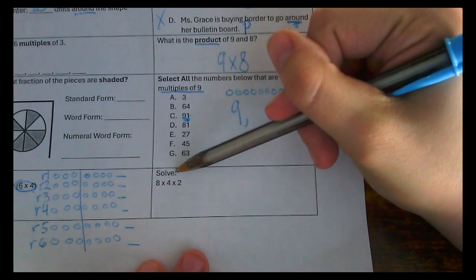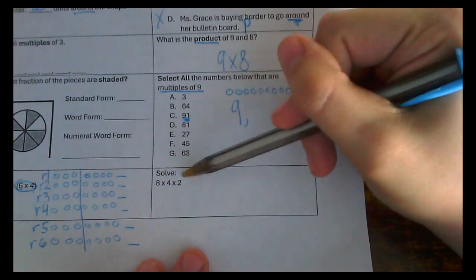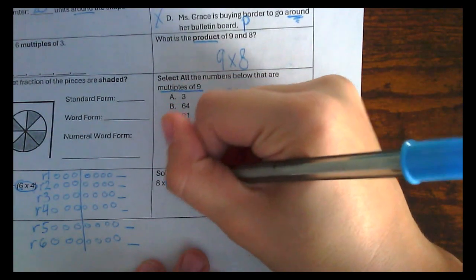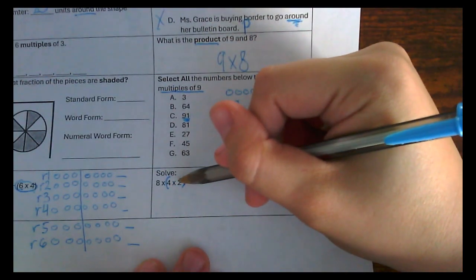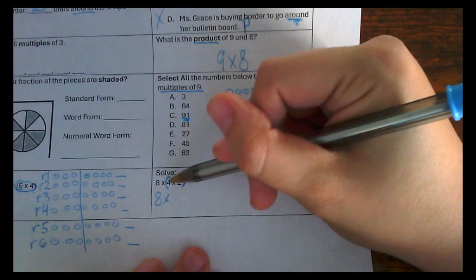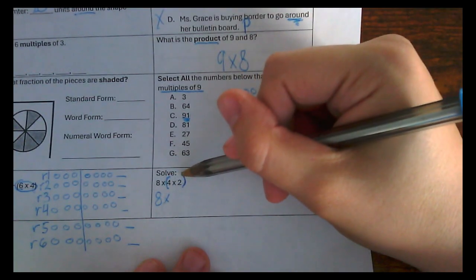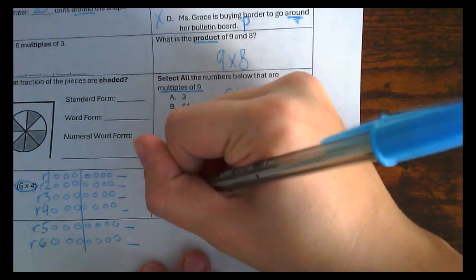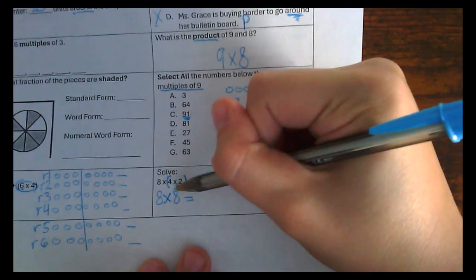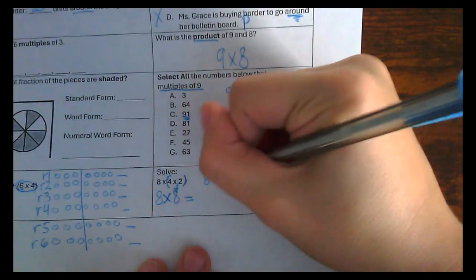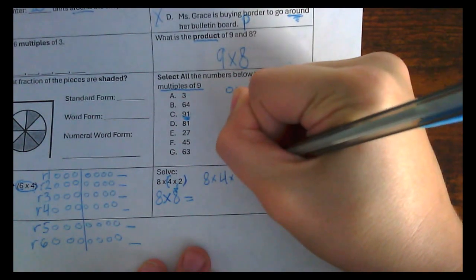Next one, solve 8 rows of 4 rows of 2. For me, I like to just group together what matches. I'm just going to do 4 rows of 2. I'm going to group those together, keep my 8. 8 rows of, I want you to think, what is 4 groups of 2? 4 groups of 2 is 8. So I want you to solve for that. 8 rows of 8. Or you could even do it like whatever works for you.